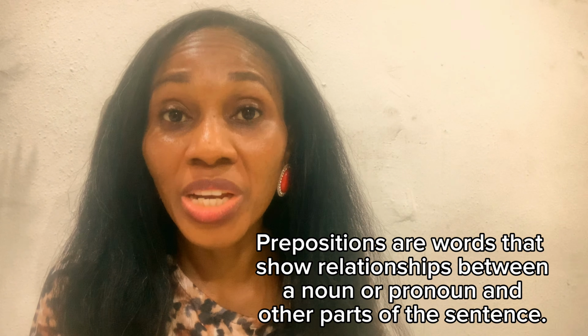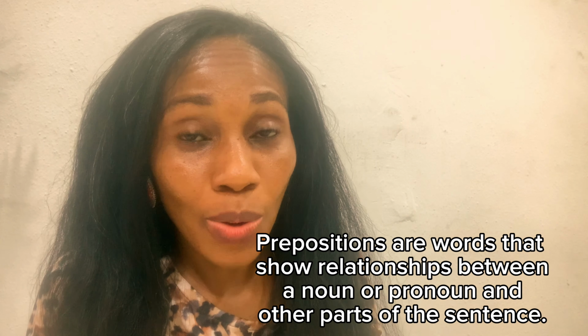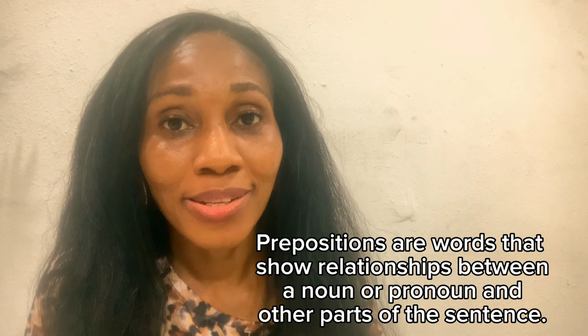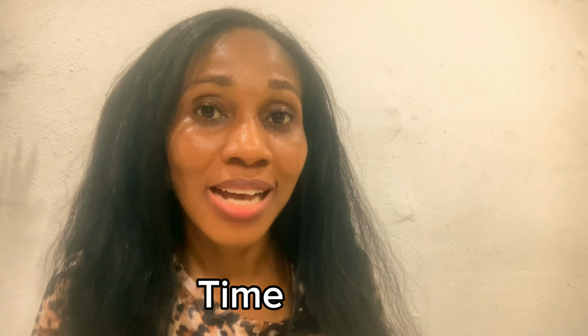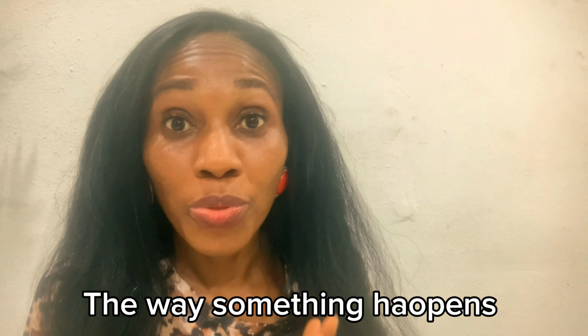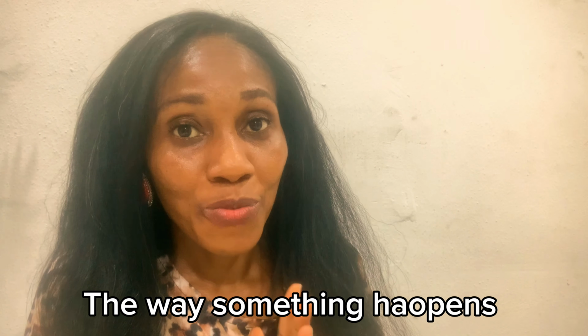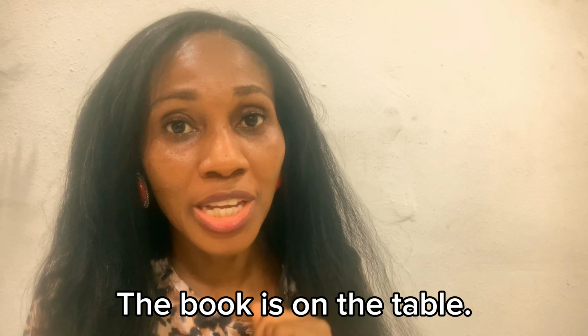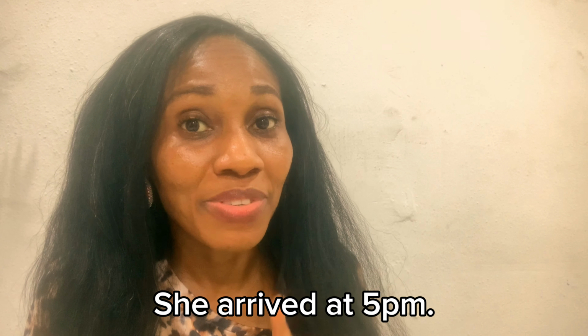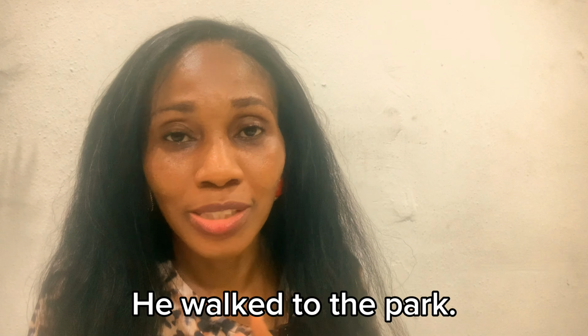Let's start with the meaning of prepositions. What are prepositions? Prepositions are words that show relationship between a noun or pronoun and other parts of a sentence. They often indicate direction, time, location, or the way something happens. For example, the book is on the table. She arrived at 5 p.m. He walked to the park.